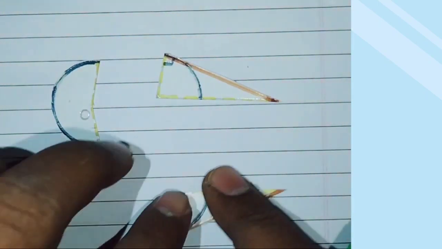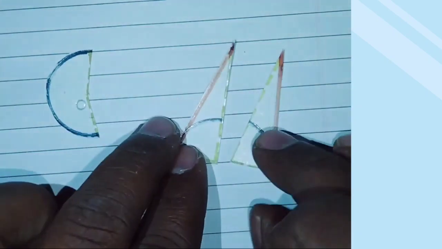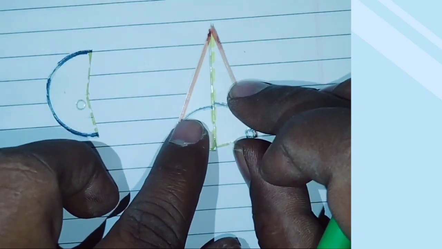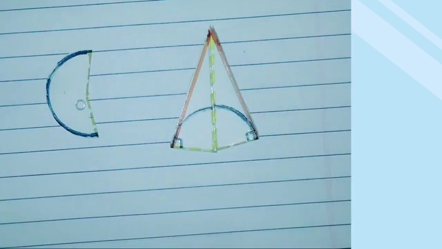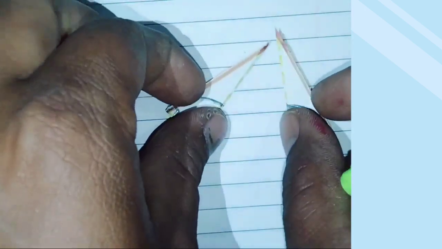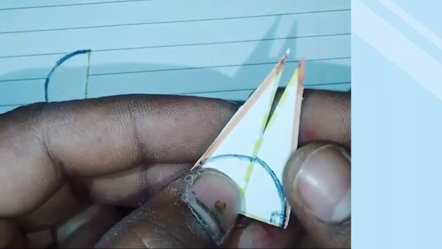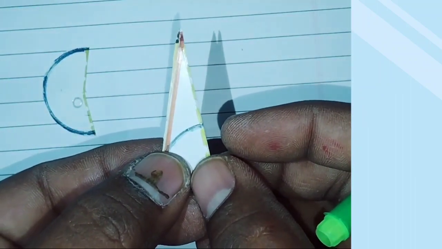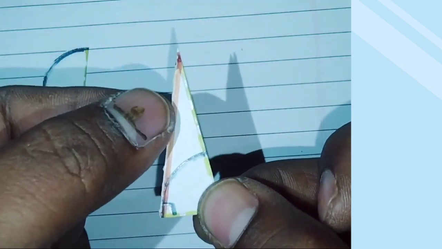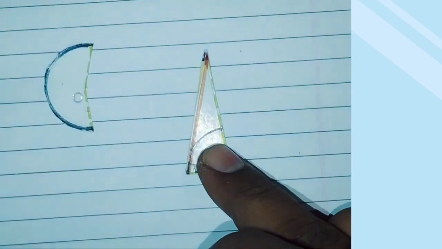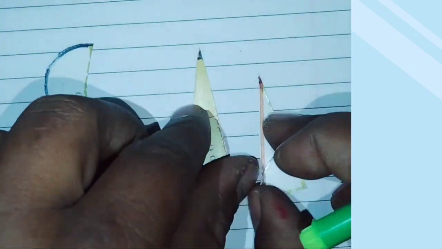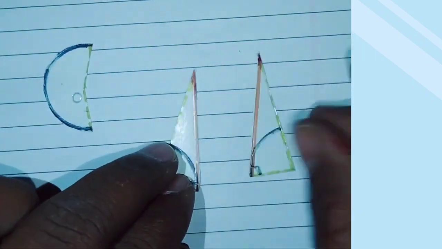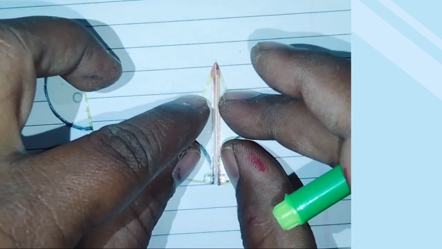These two are congruent because they are equal in size and shape, and you can coincide them with one another. They will exactly equal each other, so they are called congruent. I hope you understood what is meant by congruency of triangles.